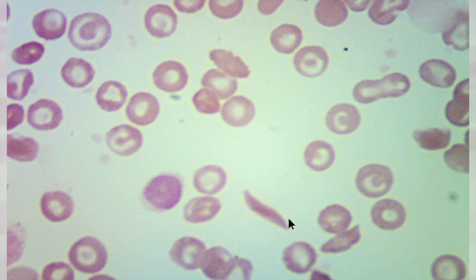Now, they don't always look as classic as this one. Sometimes they may look slightly elliptical, but again, an elliptocyte will not have this tapered end and is going to have round and smooth ends and is going to look different than this one.